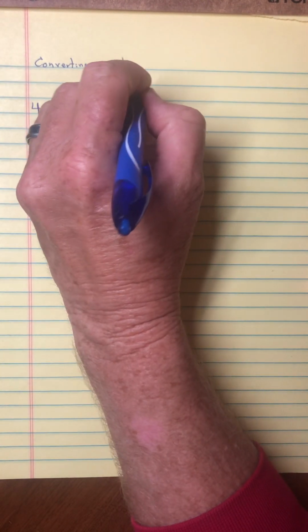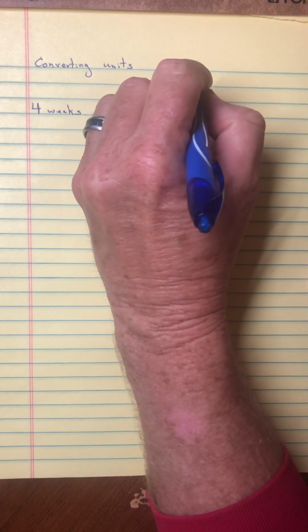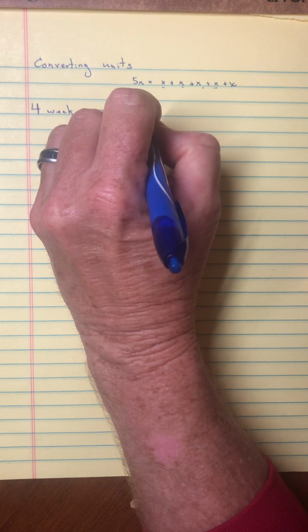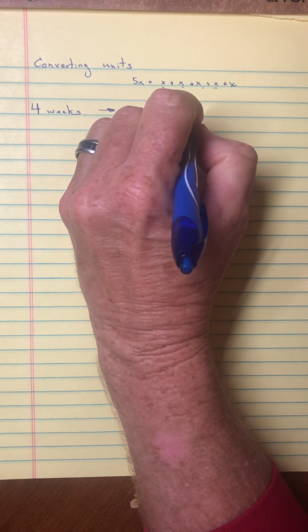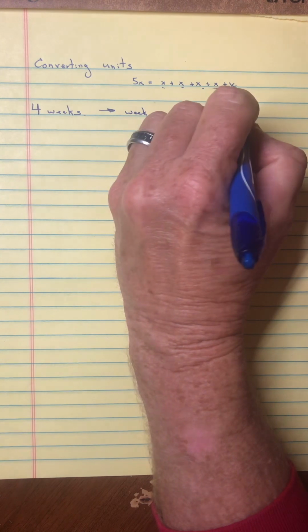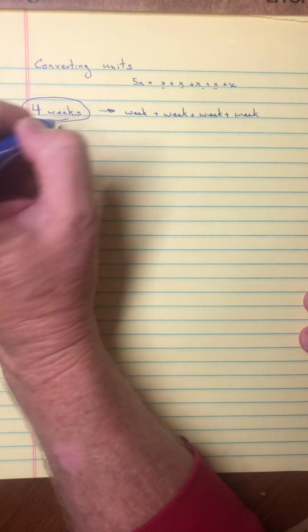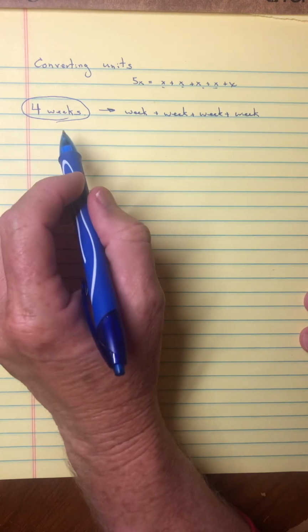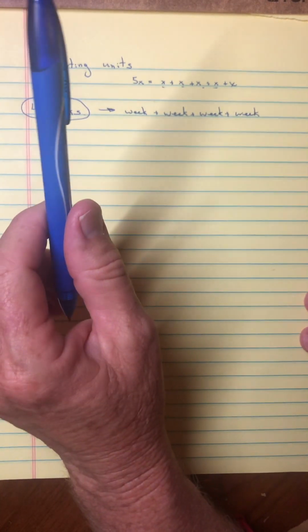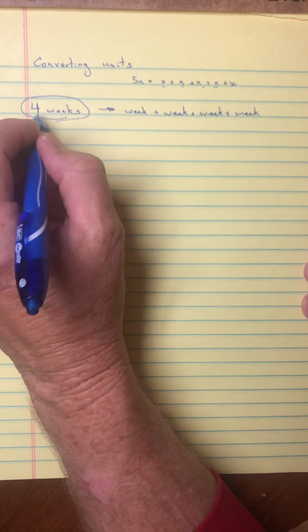This means a mathematical, kind of like 5x would mean x plus x plus x plus x plus x, so x added 5 times. And so this really means a week plus a week plus a week plus a week. What I'm trying to say here is the mathematics really means multiplication. There's a couple of ways, and these are the two ways I want to show you of converting units. And that's this whole idea that we want to keep this the same.